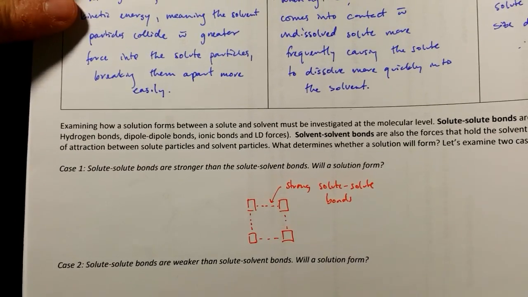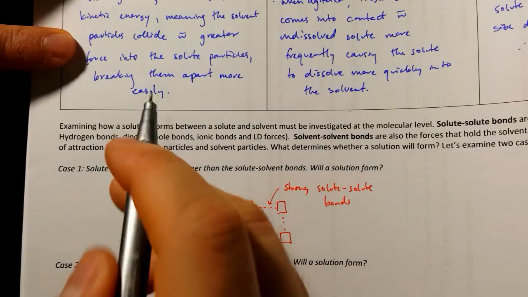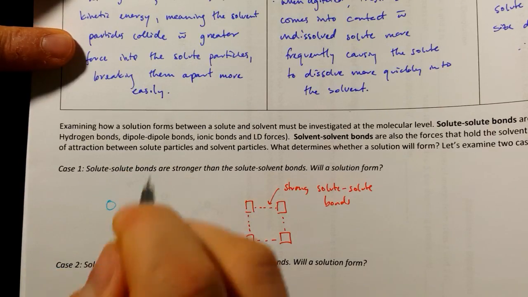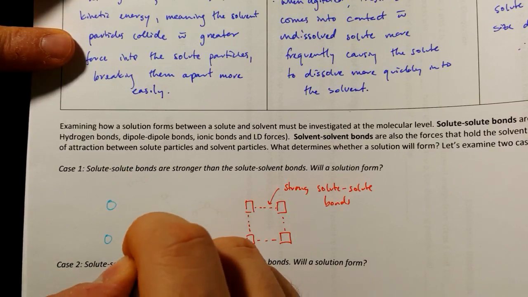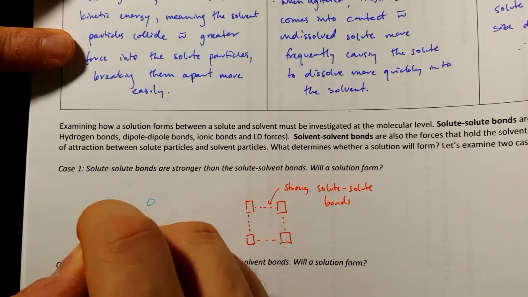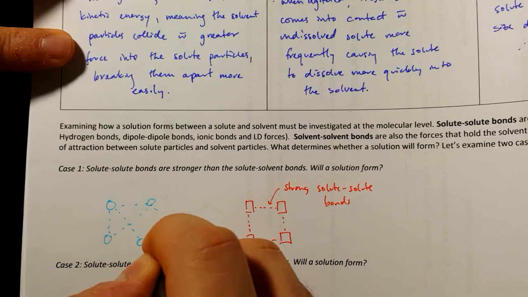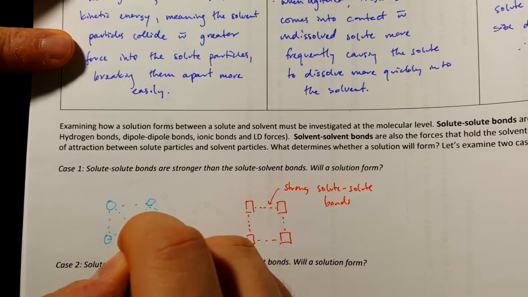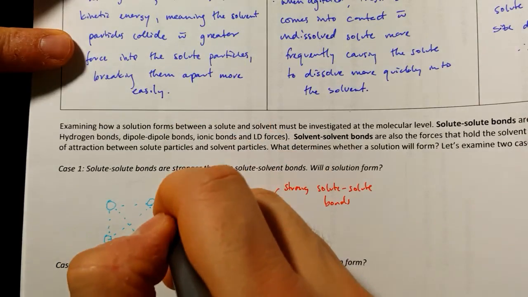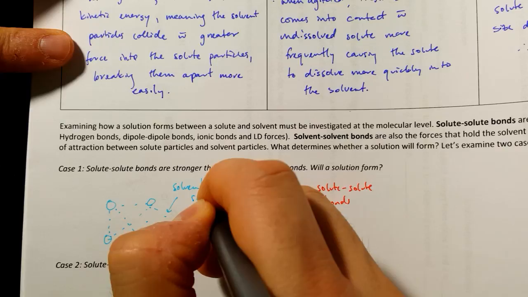The solvent, which is generally water, but could be other things as well, I'm going to use that as circles. Okay, and so their molecules are also held together. They've got forces of attraction between them. So these are the solvent bonds.